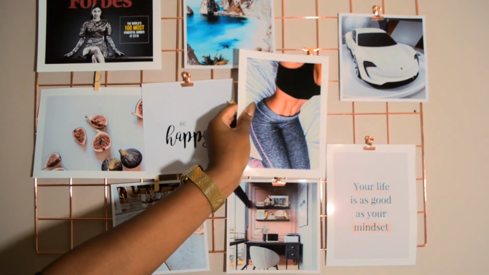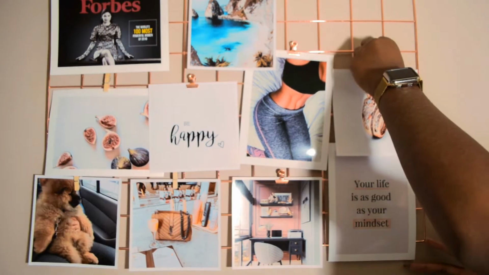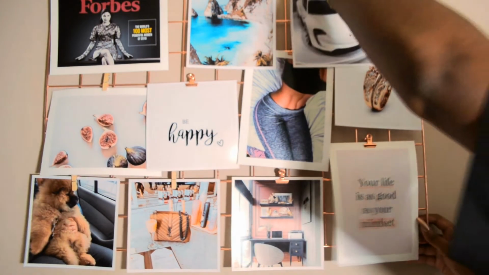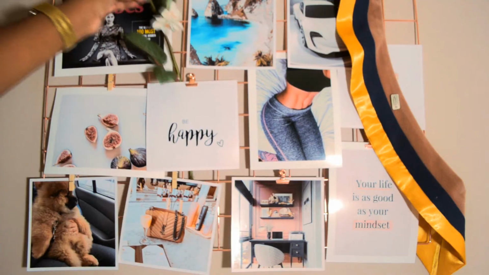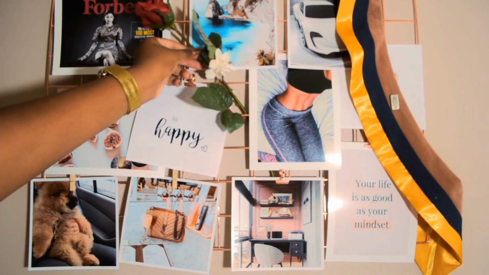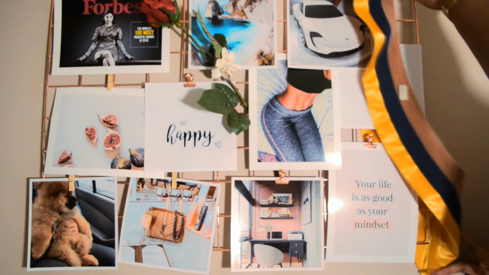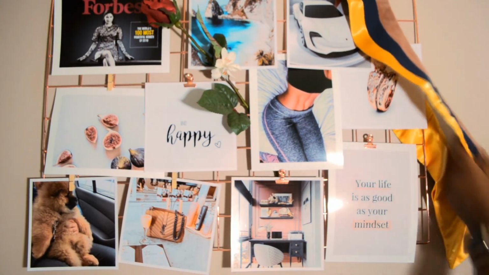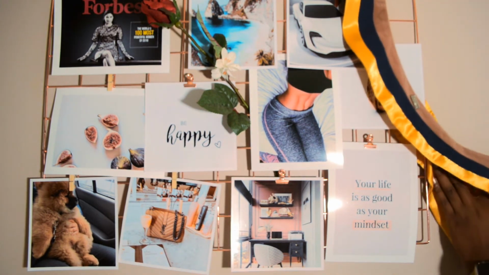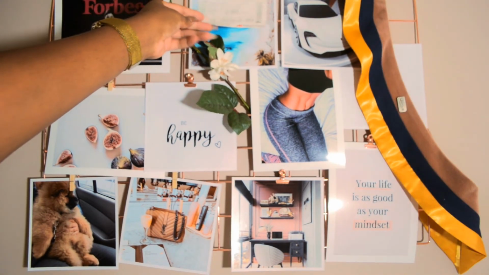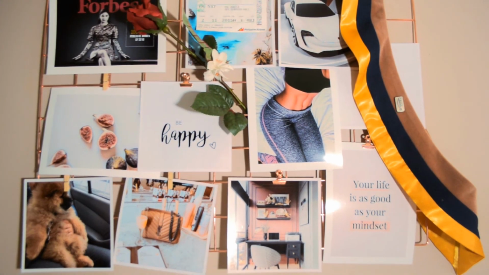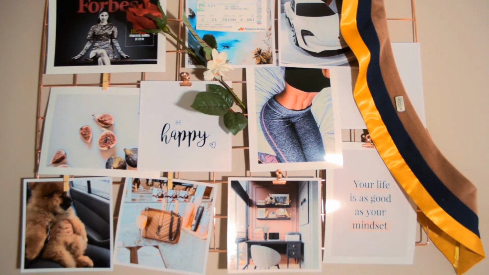So I finished out my board by adding some of my already accomplishments to it to remind myself that I'm capable of fulfilling whatever I wanted. I added my graduation sash, I added a rose to represent the love that I already have, and lastly, I added my Bali flight ticket to remind myself that I do have a love for travel and that is something that I do want to fulfill one day.